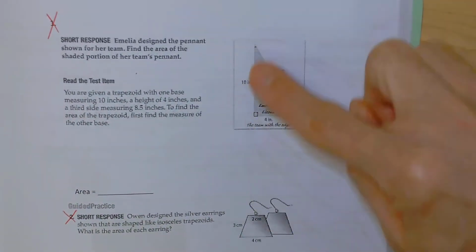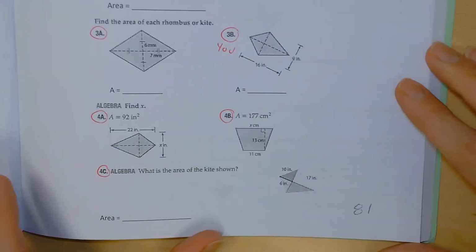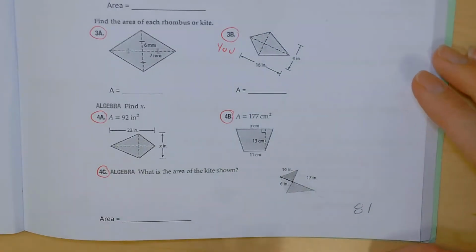Okay, over here we're going to skip these two just for time's sake. You do not need to go back and do these two. We're going to go down to the bottom and we're going to do some with rhombuses and kites and trapezoids, which are a little harder.